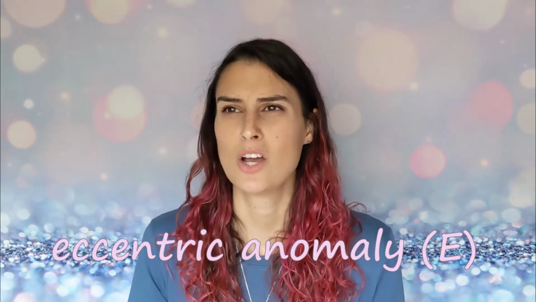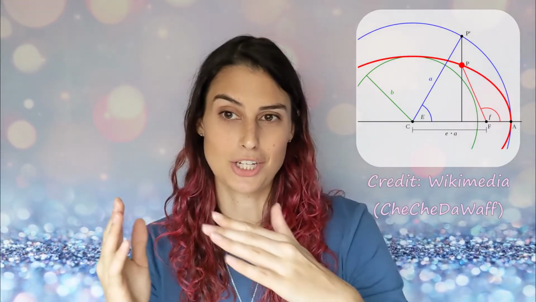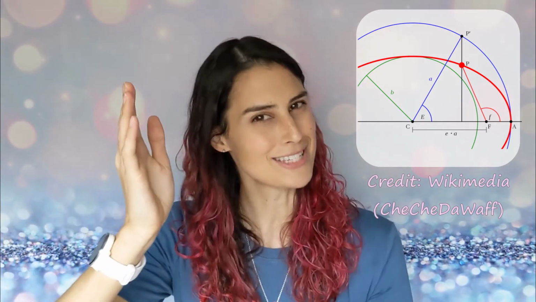However, mean anomaly isn't a physical angle. There's no angle you're actually measuring. It's just a representation of how far along in its orbit the planet is. There's also something called the eccentric anomaly, which is a little confusing, but basically you take what's called a reference circle, the circle that would perfectly encapsulate the ellipse. Then you measure the angle of the body's location projected onto the reference circle from the center of that circle, and that's called the eccentric anomaly.